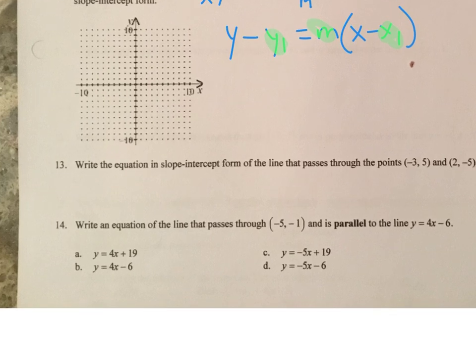Okay, we're going to skip number 13 just to help save us a little bit of time. We're going to go down to 14 now. We're writing an equation of a line that goes through the point. So here's your x and y, -5 and 1, but it's parallel to this line here. If they're parallel, their slopes are the same. So use his slope, okay? And let's plug it all into, again, the point slope form. Okay, and work it down into slope intercept.